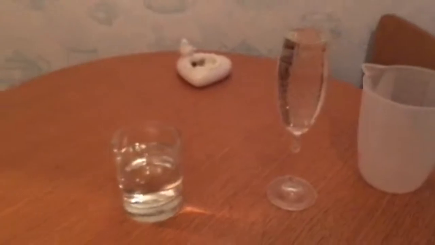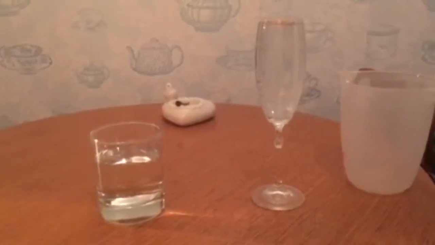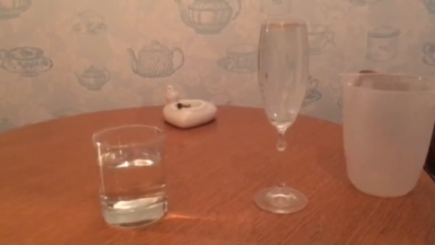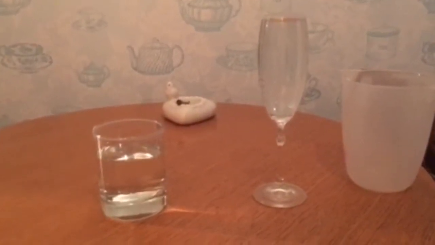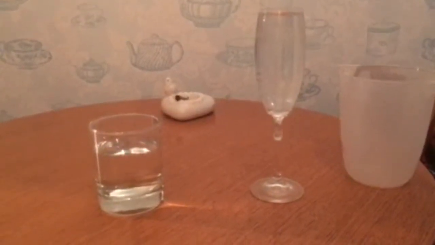As you can see, both glasses now have 200ml of water ready for the experiment to take place. The only variable that has been changed is the size of the glass for this experiment. All other conditions have stayed the same, which is why it is a fair test.